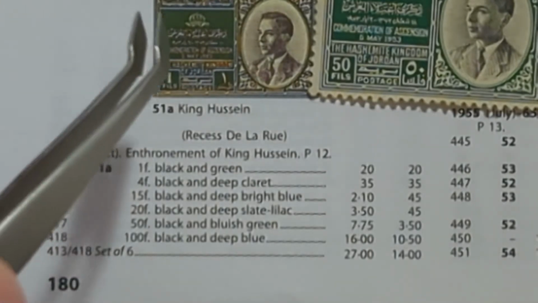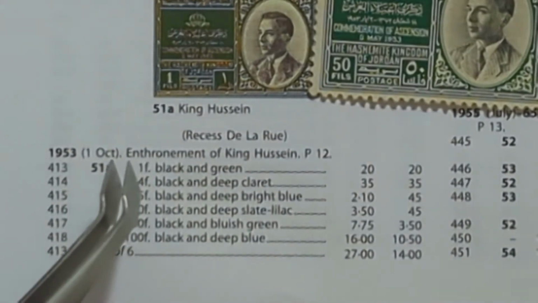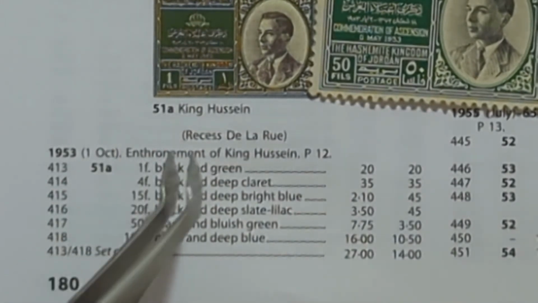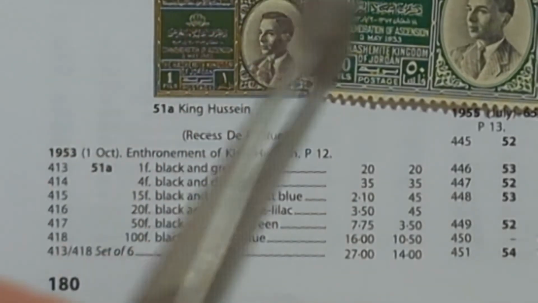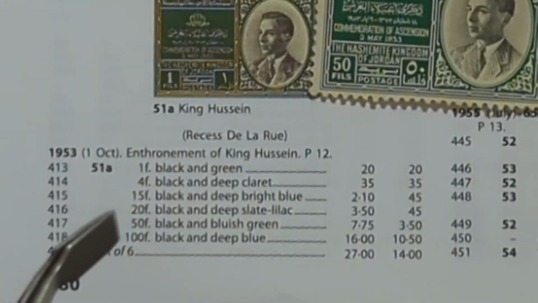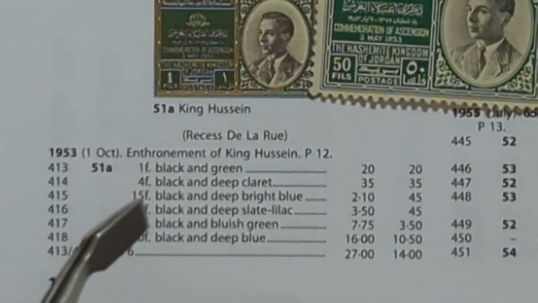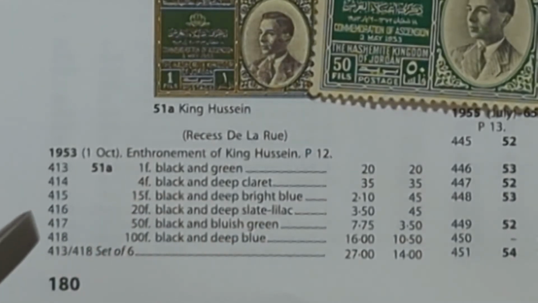So the image that's already featured in the stamp catalog has a 1 fils denomination, so we can see by that where it says 1f, black and green, that would be 413. That is the number of the catalog in Stanley Gibbons. It is number 413. Our stamp that we're trying to identify reads as 50 fils. So we're going to look down a bit and we come across 50f for fils, 50f black and bluish green. So our Stanley Gibbons catalog number for the stamp that we're trying to identify would be number 417.